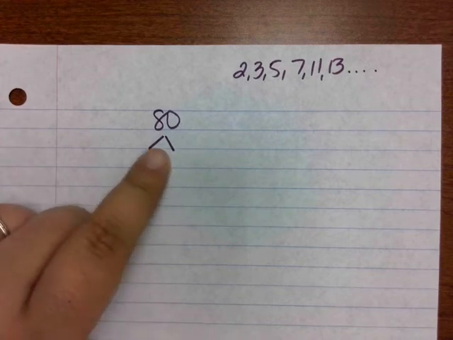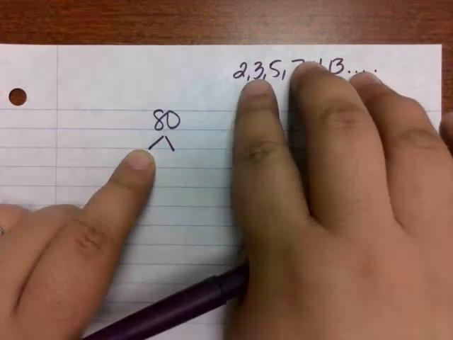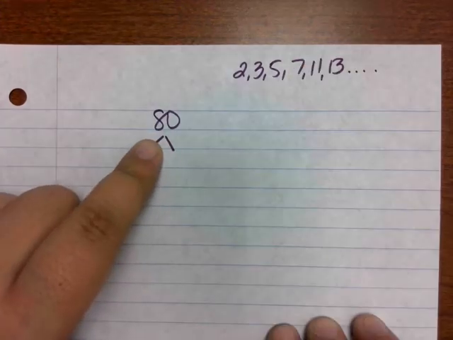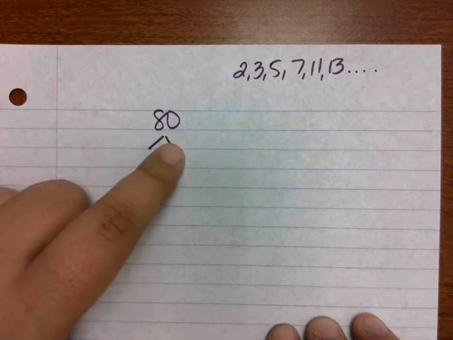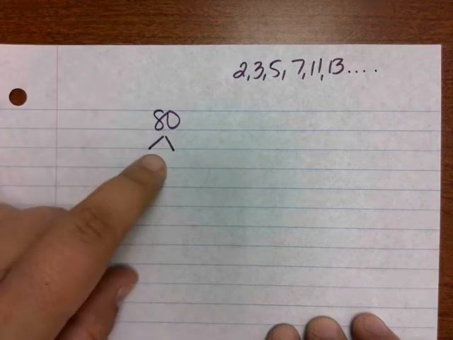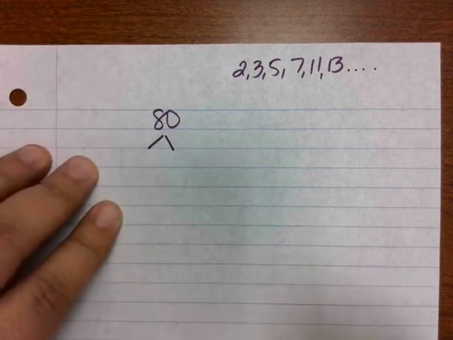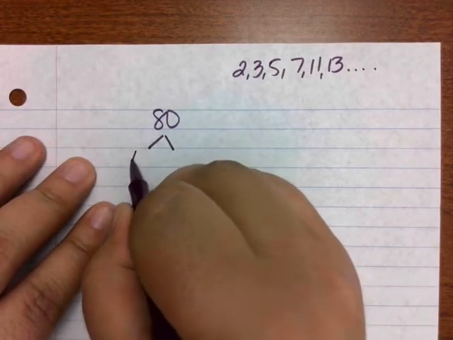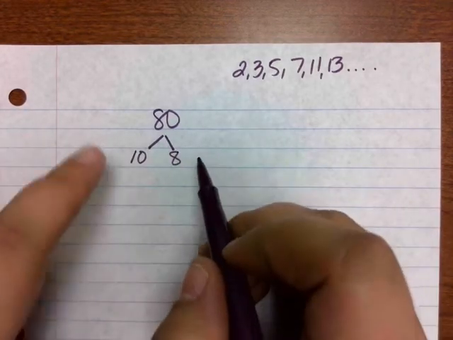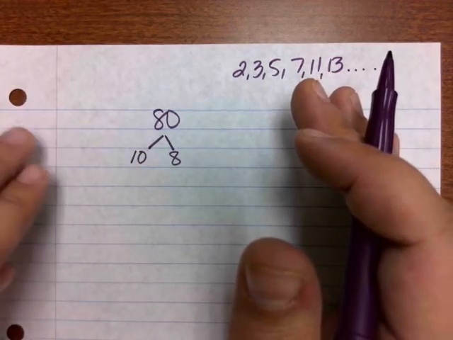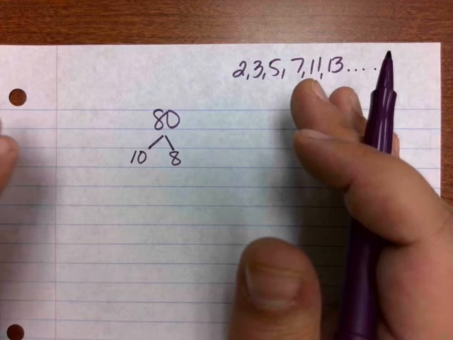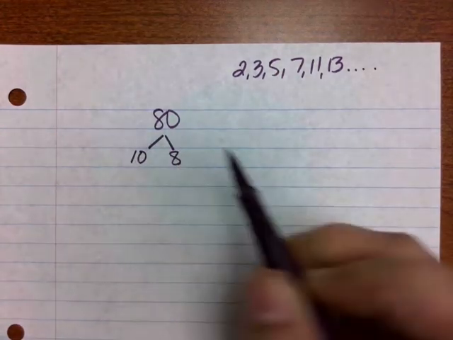So we need to pick any two factors. They don't have to be prime numbers. Any two numbers that multiply together to get me 80. Now there's a lot of options. You can use any of them. You just never want to use 1, because if I use 1, I'm going to put 80 again. It's pointless. This one's pretty easy. I'm going to use 10 and 8. Again, you could have used any other numbers that multiply together, 40 and 2, 20 and 4. It doesn't matter, as long as they multiply together to get 80.